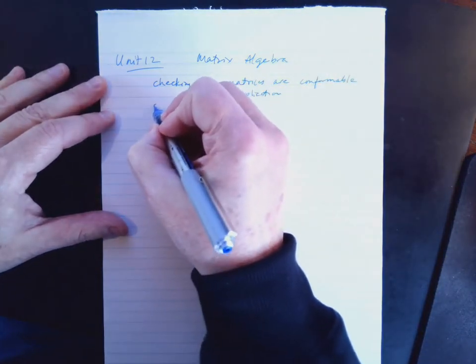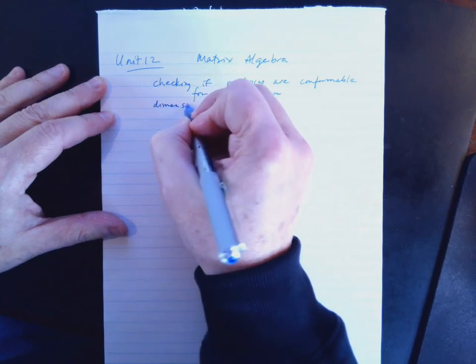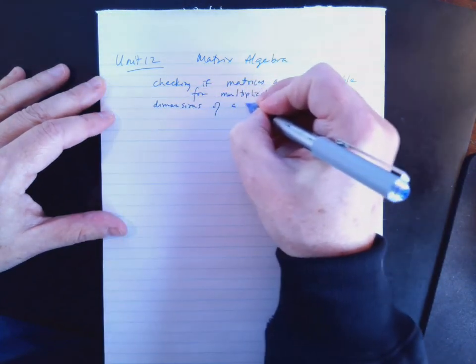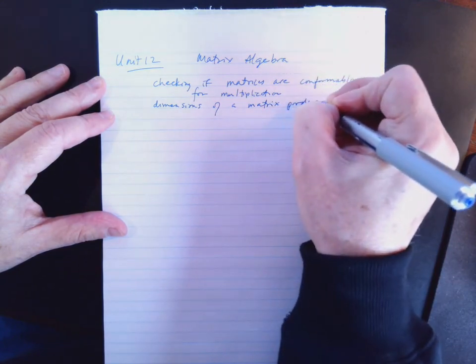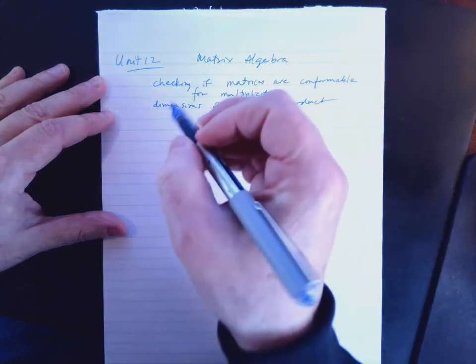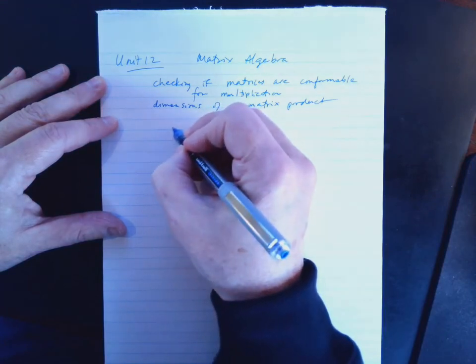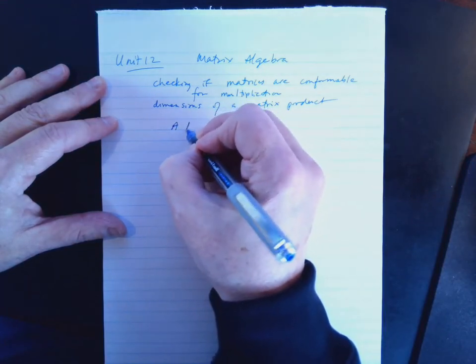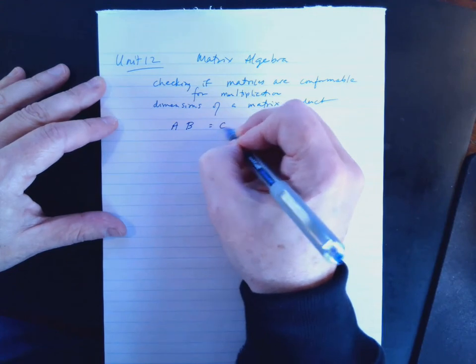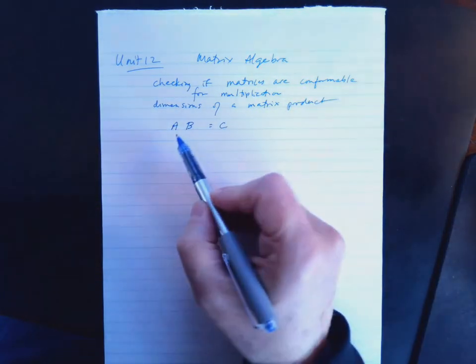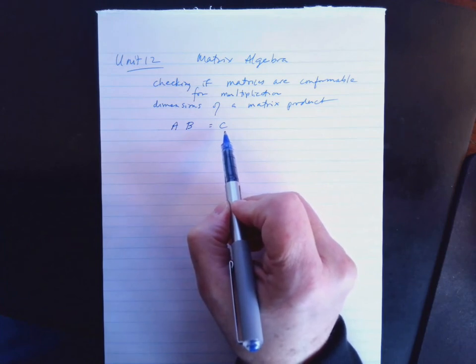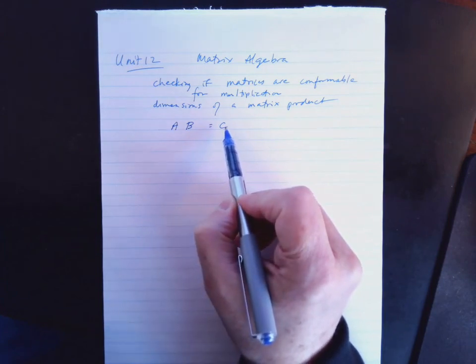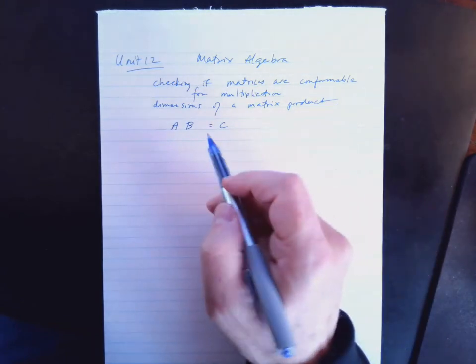And then dimensions of a matrix product. What does that mean? Well, let's say I've got the matrix A times the matrix B equals the matrix C. And if I know the dimensions of A and B, I should be able to figure out the dimensions of C pretty quickly. So that's something I expect you to know how to do.